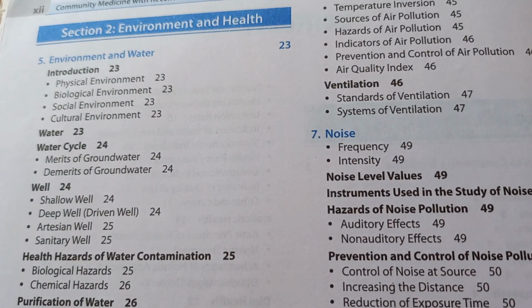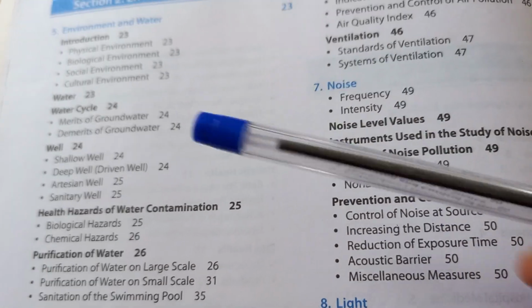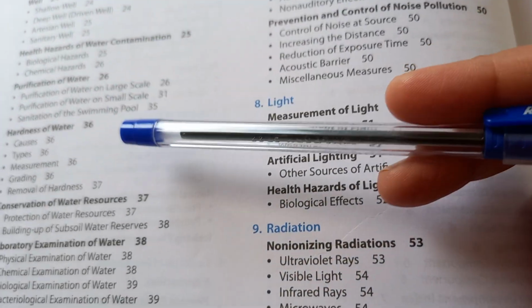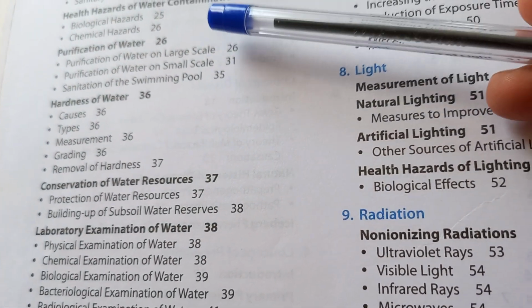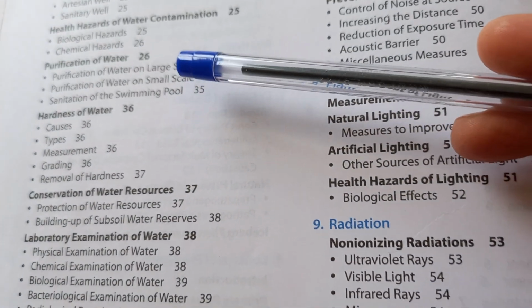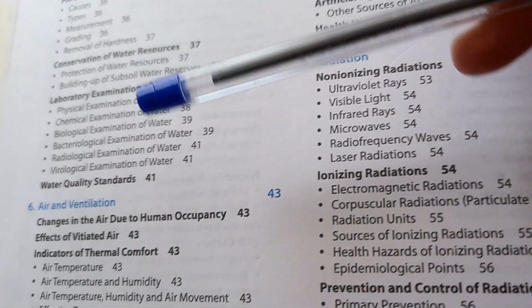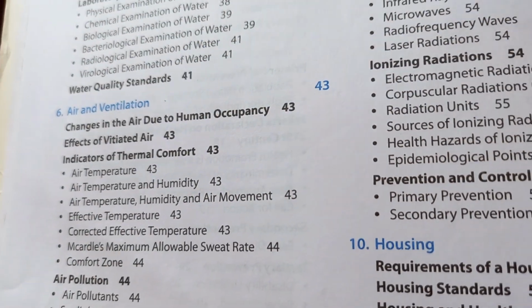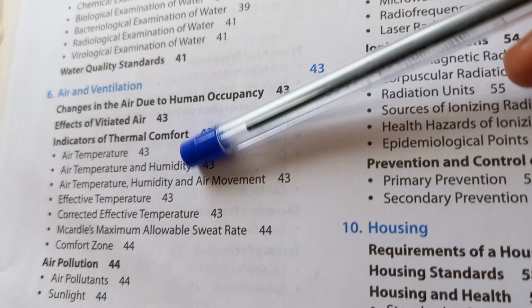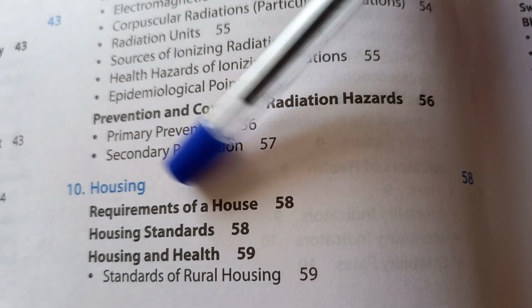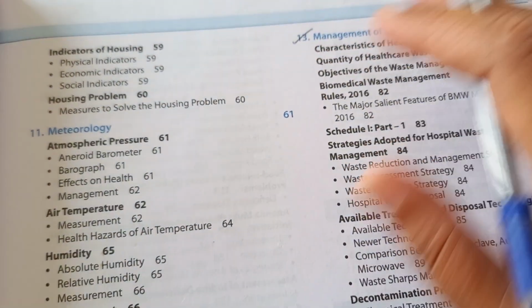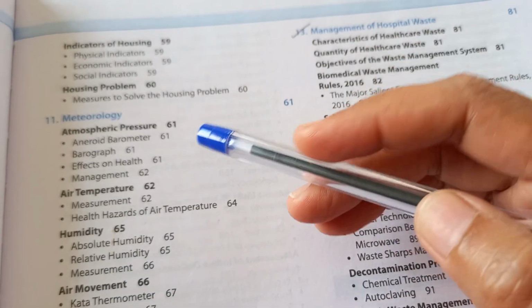Then you have environment and health, noise levels. They're telling you water, how to maintain. They'll tell you how to purify water, all that, adding bleaching powder. Do you know how to calculate the amount of bleaching powder required, right, for cleaning your swimming pool or to make it drinkable water, right? Air pollution, they are talking about housing standards, like how big should a room be, where and all the windows should be, all those basic things they are teaching you, which some people find really boring, including me.